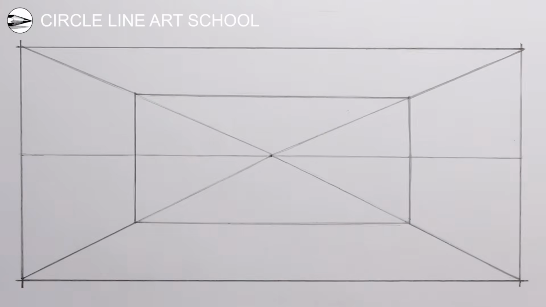So now we have the basic shape of a simple room in one-point perspective. All of the receding lines are going to the central vanishing point. All the vertical lines are still vertical, and all of the horizontal lines are still horizontal and parallel to each other.